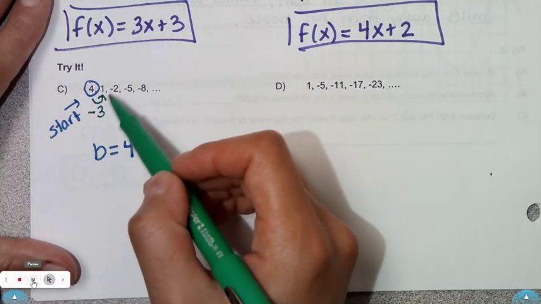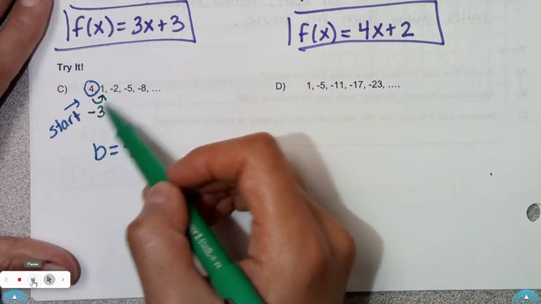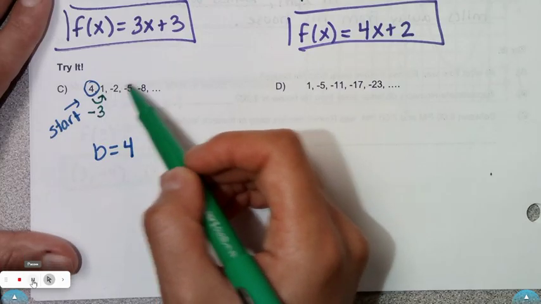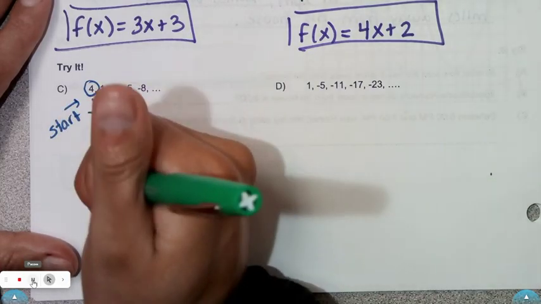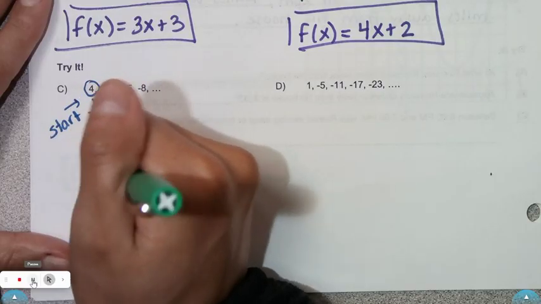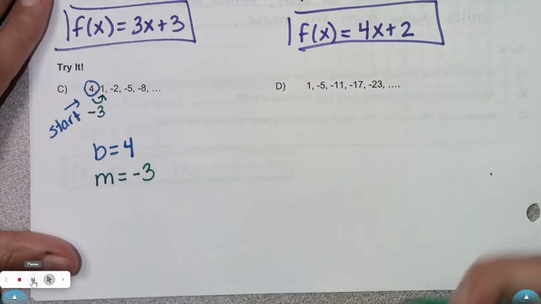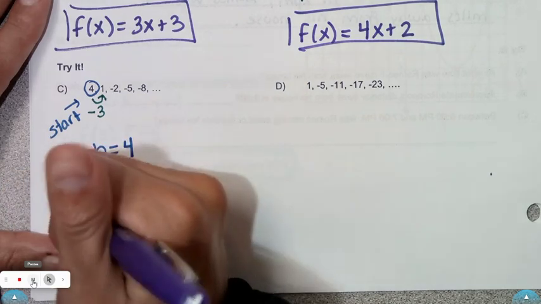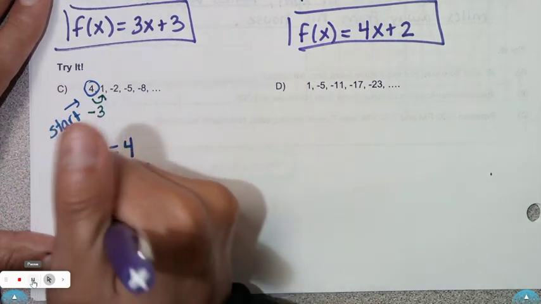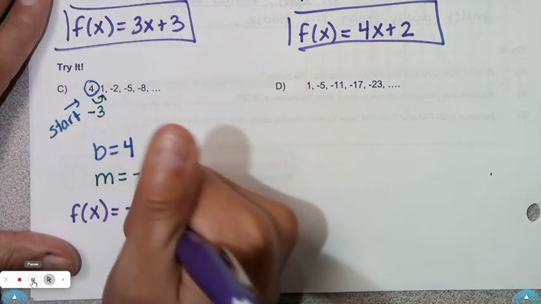If I do 1 minus 3, I get negative 2. Negative 2 minus 3, negative 5. Negative 5 minus 3, negative 8. So that works out. My change is negative 3. So then when I write my equation, I get f of x equals negative 3x plus 4.